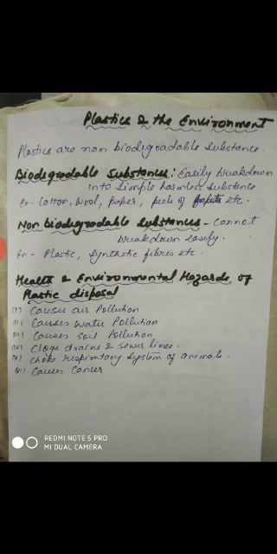So, what is non-biodegradable? I think all are aware of the terms biodegradable substances and non-biodegradable substances. First we are going to discuss what are biodegradable substances. The substances which can easily break down into simple harmless substances by the action of bacteria are called biodegradable substances.